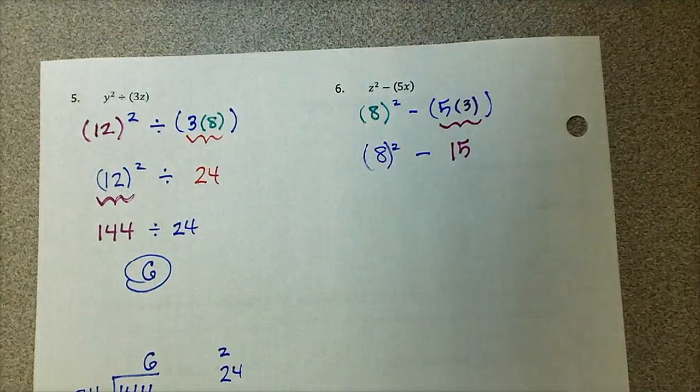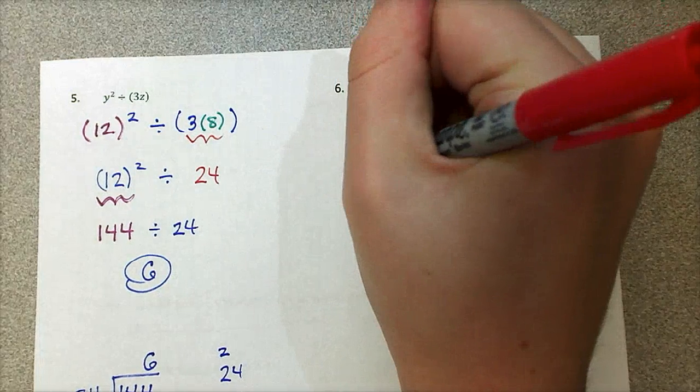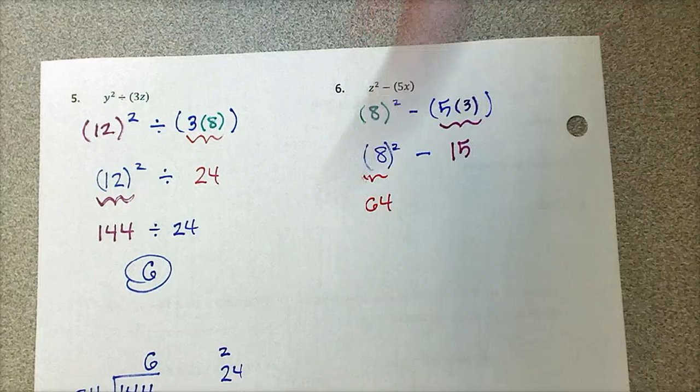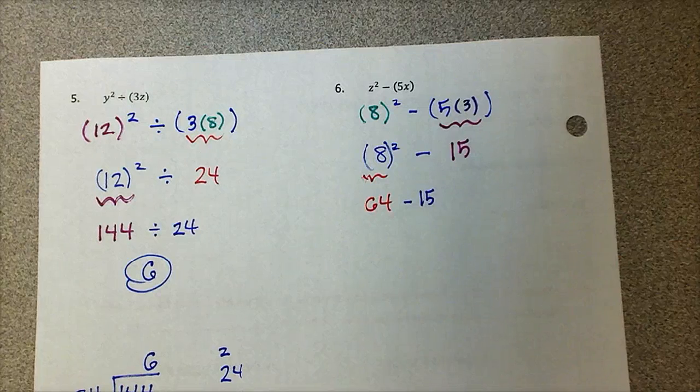Next, I need to do my exponents. 8 squared is 64. So this becomes 64 minus 15. And 64 minus 15 is 49.